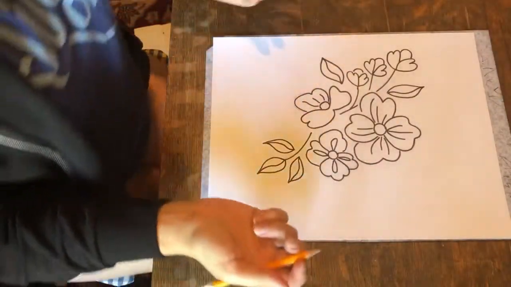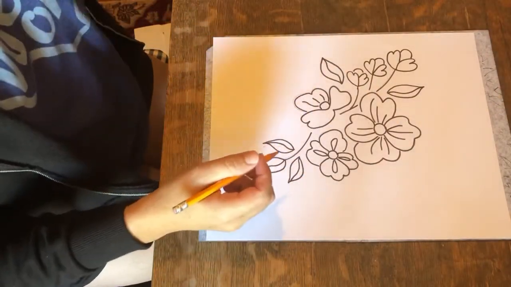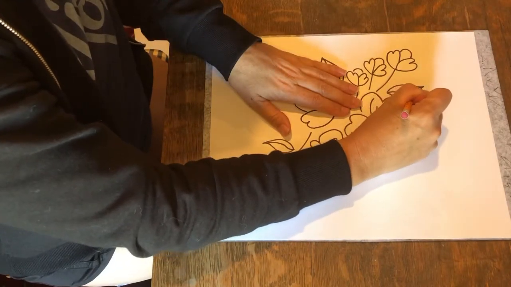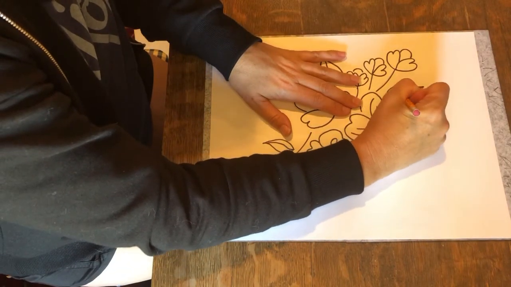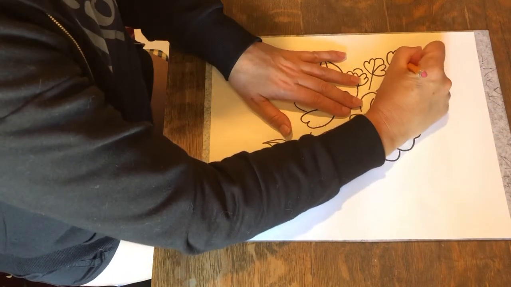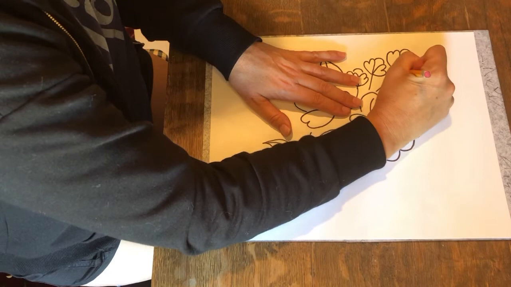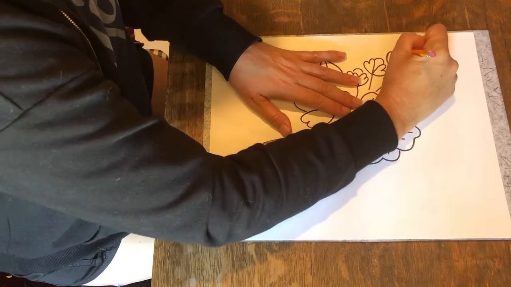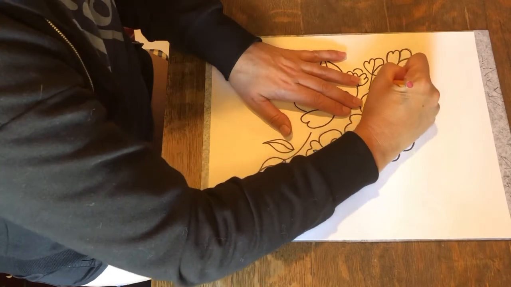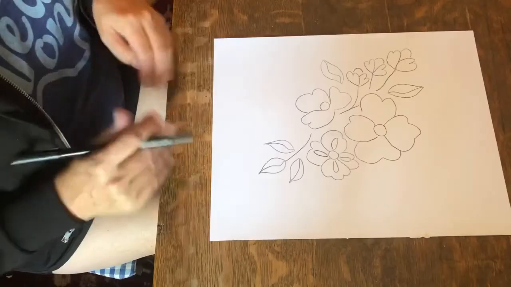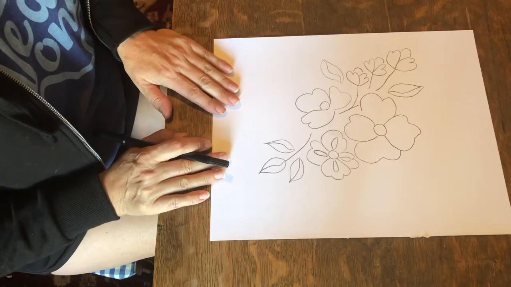And then all I'm going to do is trace it. Traced your drawing onto another piece of paper.